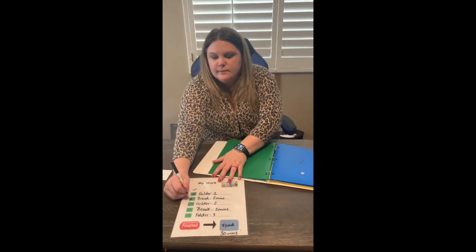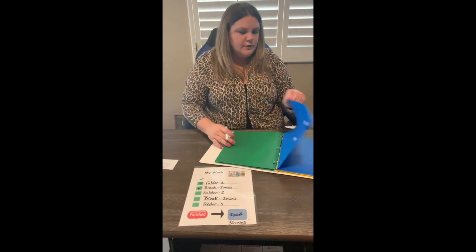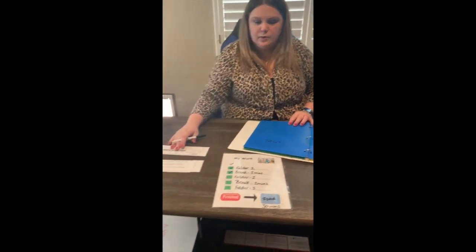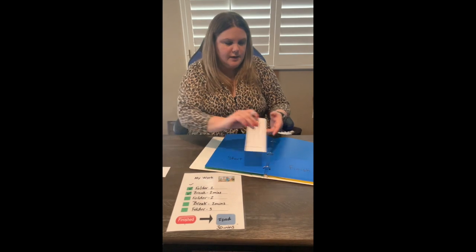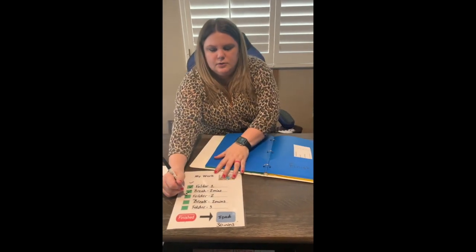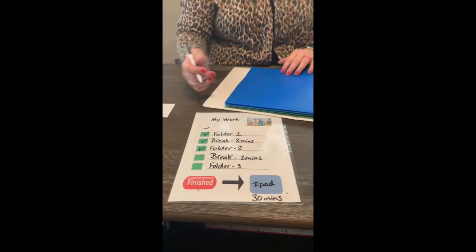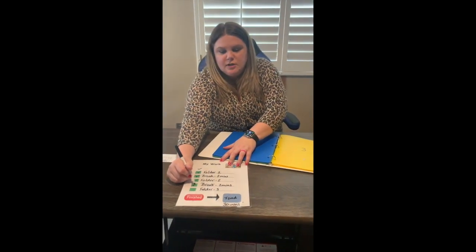Break time's over. Folder 2, pull out the work. Use their word bank. They're finished. Check that off. 2-minute break. Break time's finished. I'm transitioning them back.